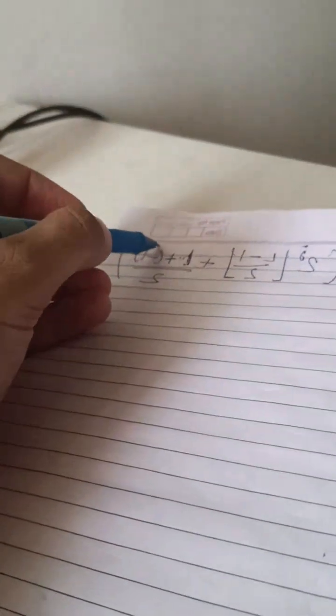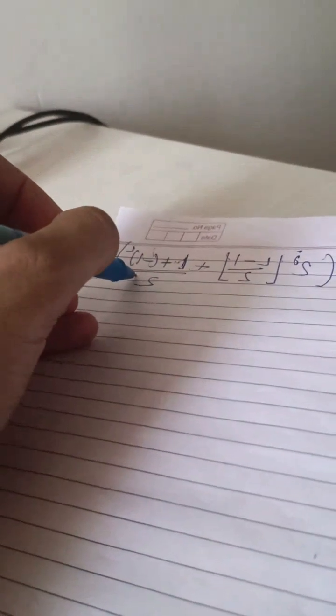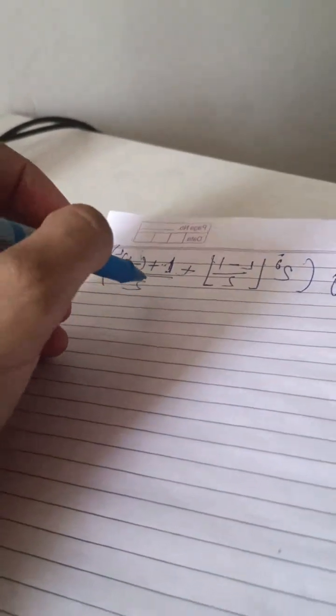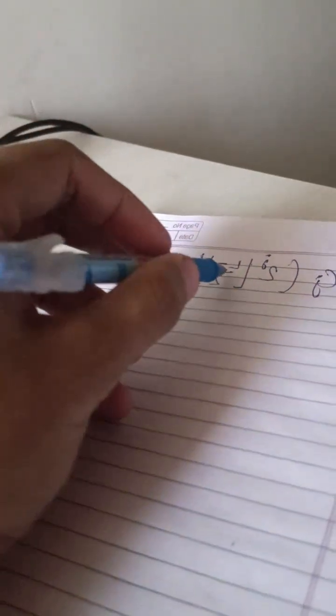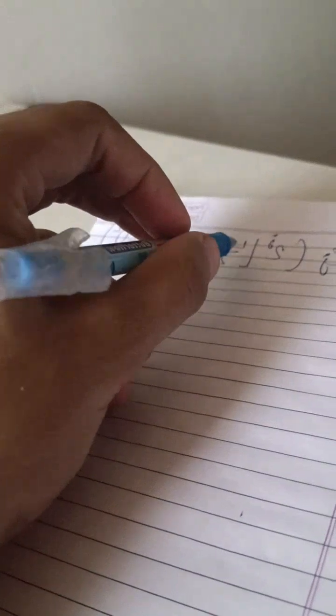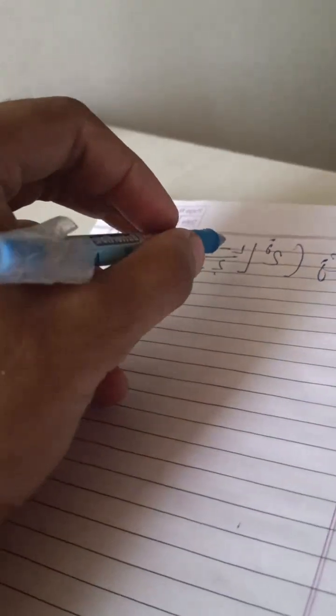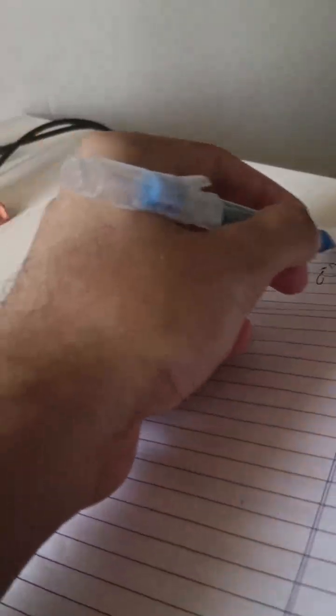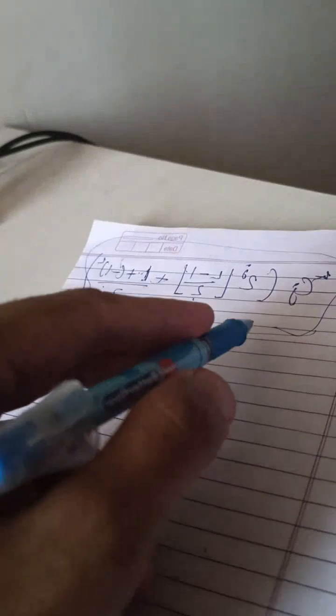So if L is even, this sum is 1, and if L is odd, this becomes 0. And this becomes L minus 2 by 2 if L is even, and it becomes L minus 1 by 2 if L is odd. So therefore, this is true for all L, whether it's even or odd.